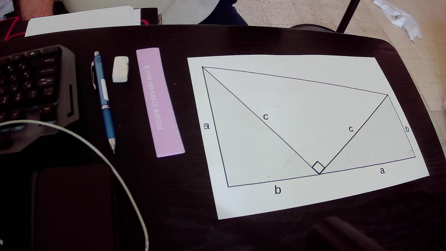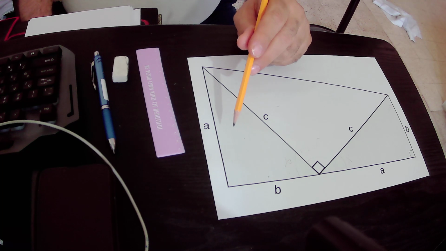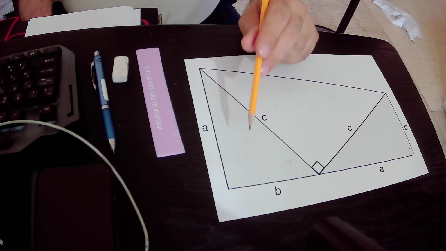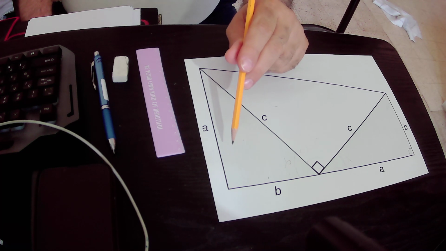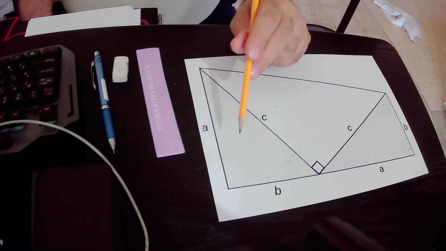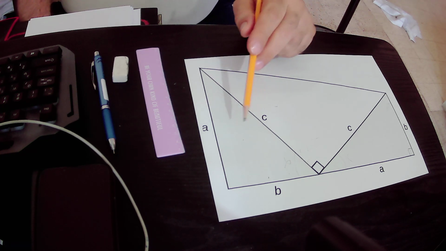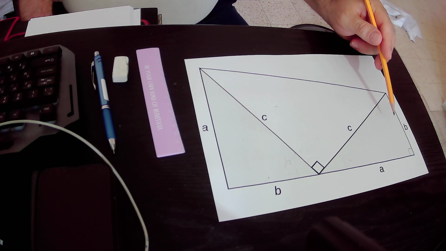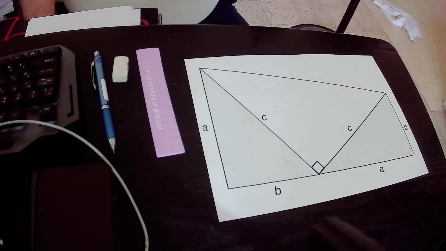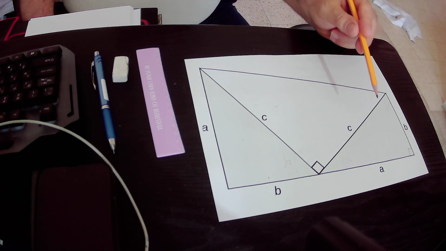So the angle between side A and side B in the left triangle equals 90 degrees. So we have here two right triangles that are equal between them in two sides.